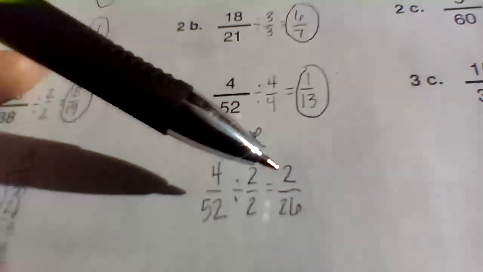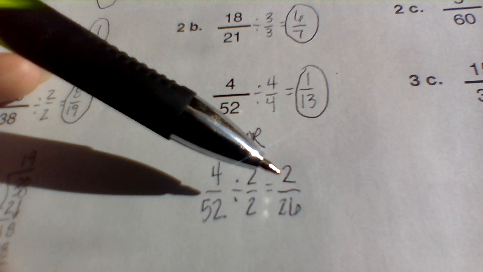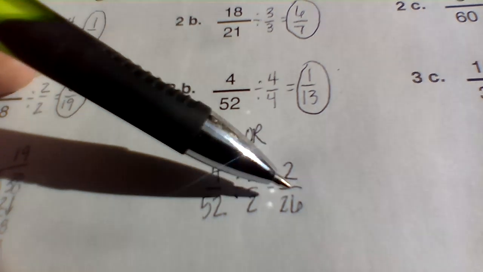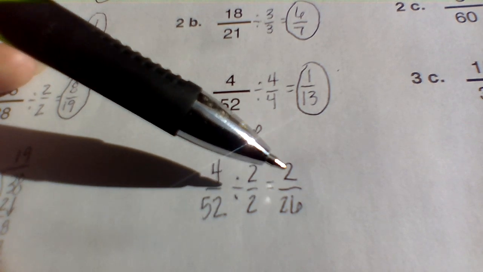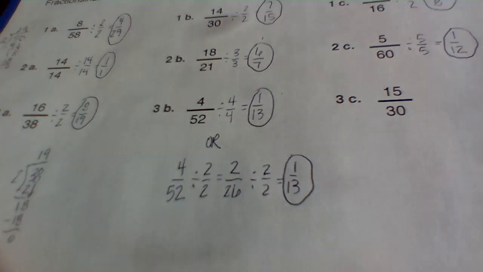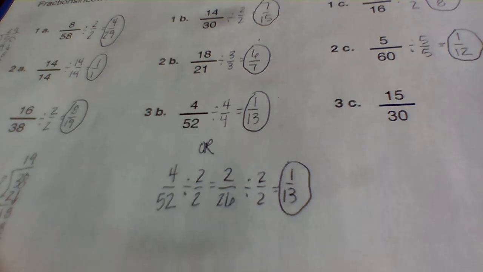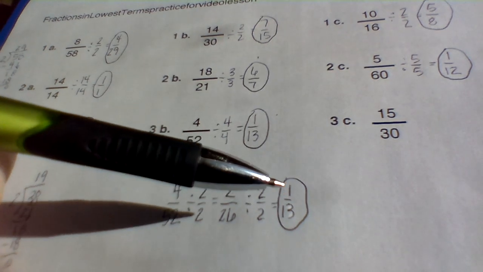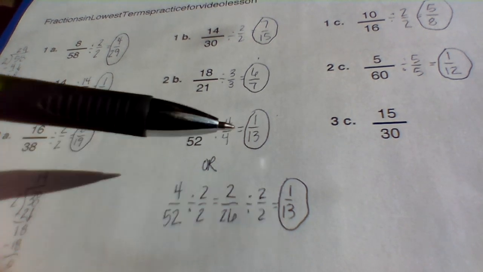But this is where it comes into play: I have a 2 and I have a 6. These are both even numbers, which means this is not lowest terms yet. So I have to divide again. And when I divide again by 2 over 2, because remember they're even, I end up with 1 over 13, which is the same as up here.